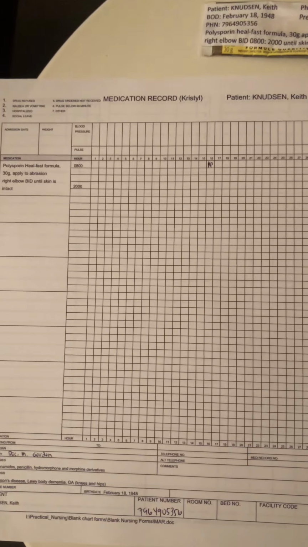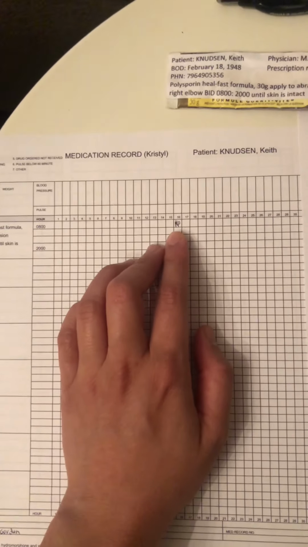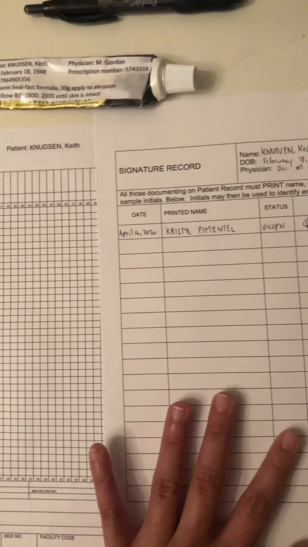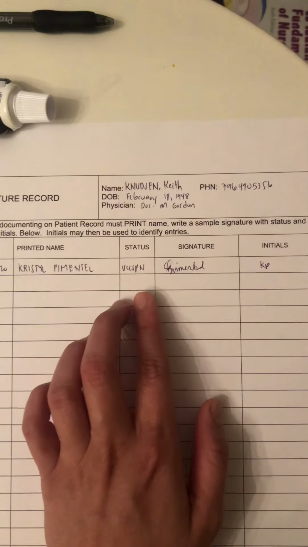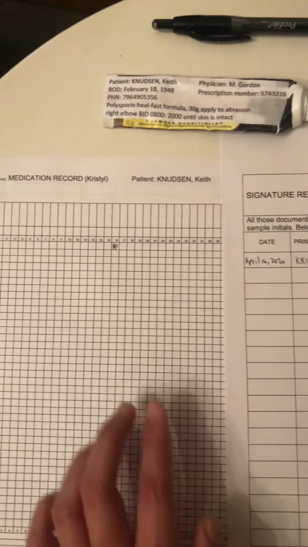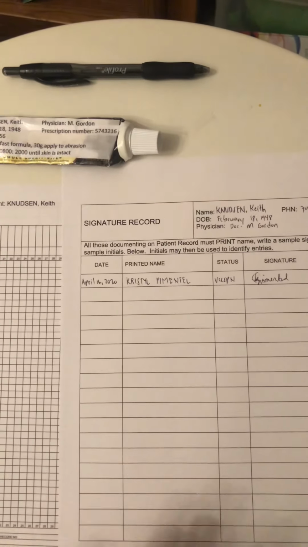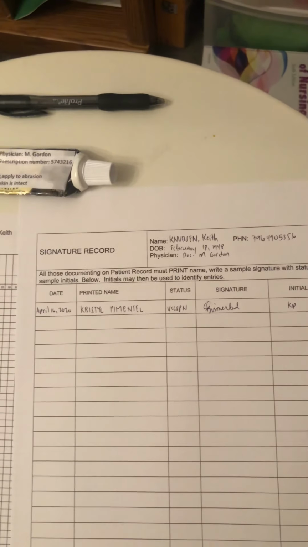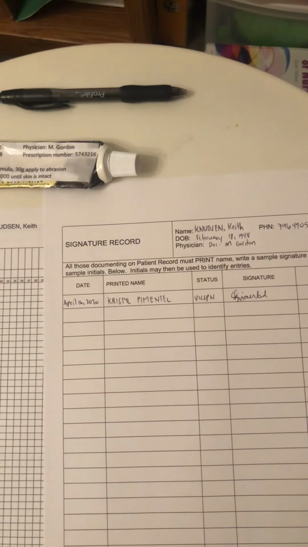Okay, so this is my documentation. I put in my initial at 0800 under the 16th day of April. And then I put my signature on the signature record: date, my name, my status, my signature, and my initial, same as the one that I put on the medication record. And then after I documented, I'm going to evaluate the effectiveness of the medication, see the client's response, and further document as required.